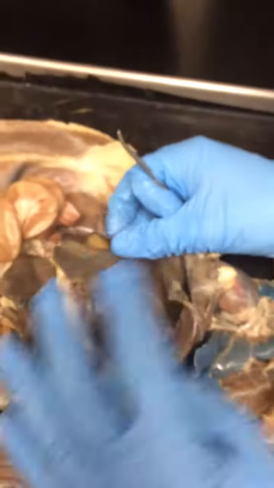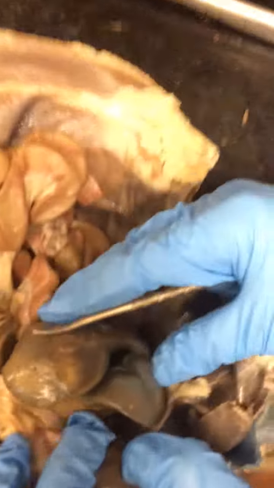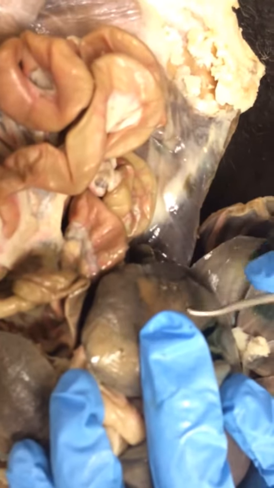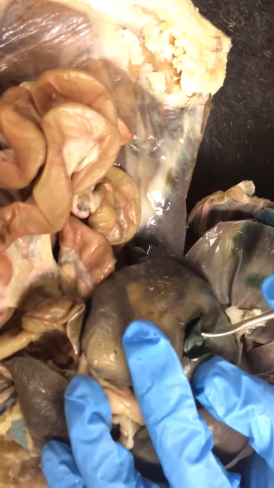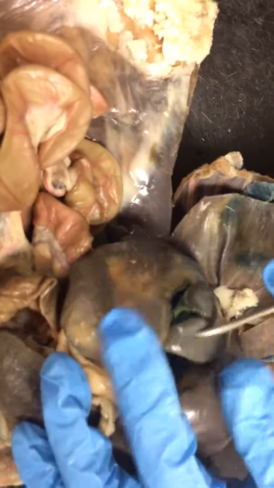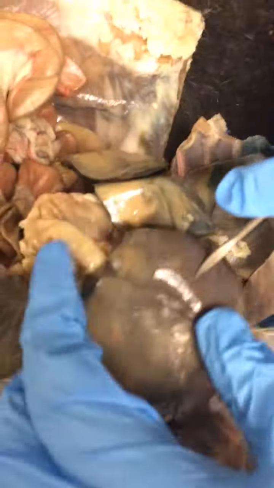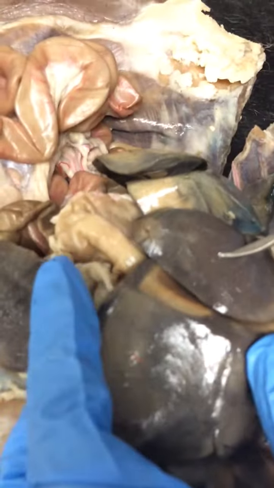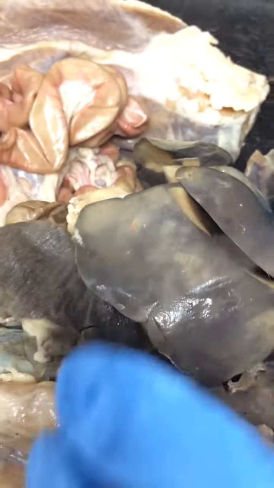Okay. Moving down into the lower kind of half of the cat. Right here, this big part of the liver, this is the right medial lobe. Okay. And you can identify it by the gallbladder, which is right here. All right. So right medial. Then you have the left medial lobe and the left lateral lobe of the liver.